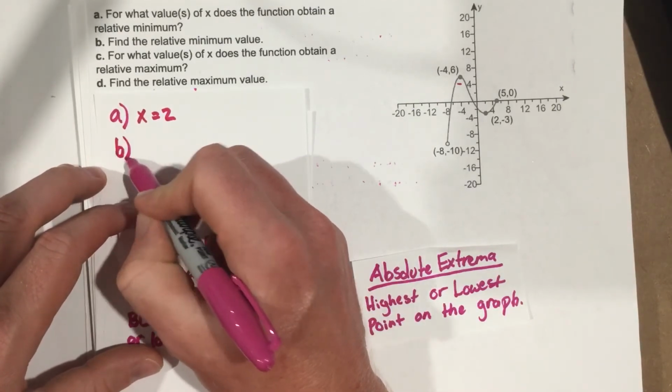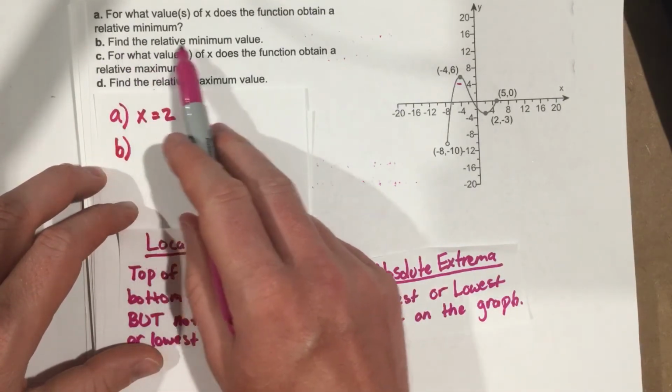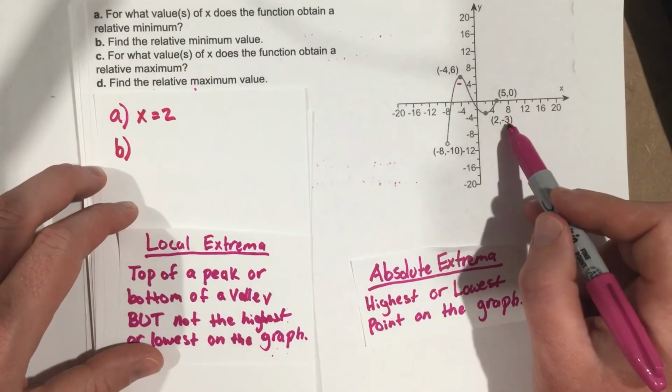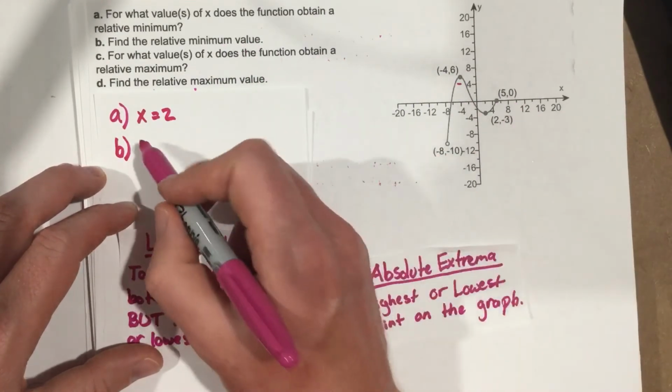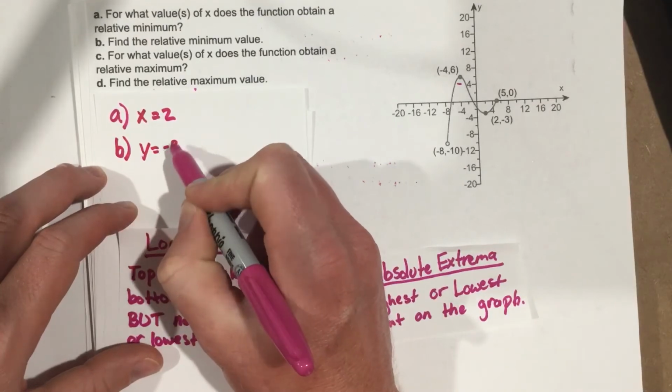Part B, find the relative minimum value. Well, the relative minimum value is that y value, which is -3, so we'll say y equals -3.